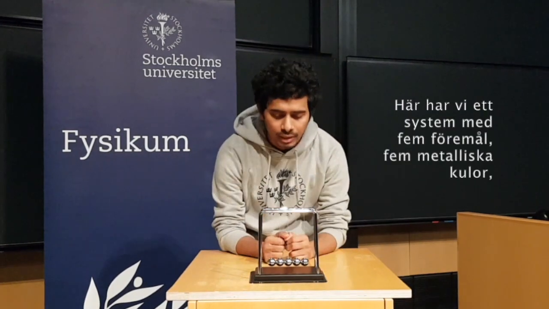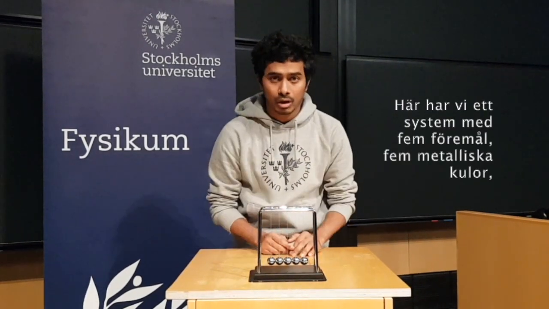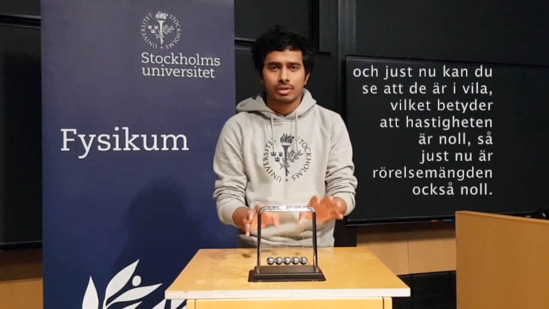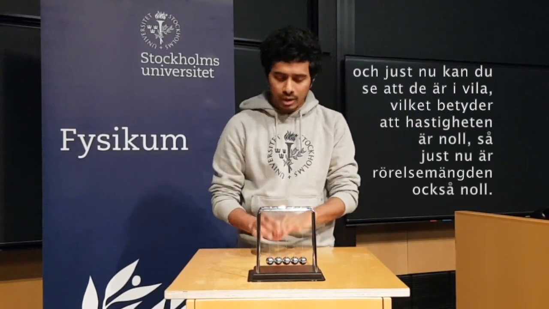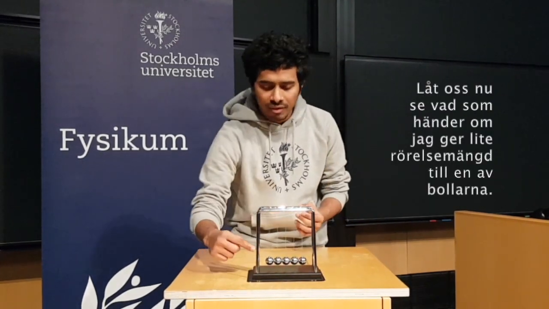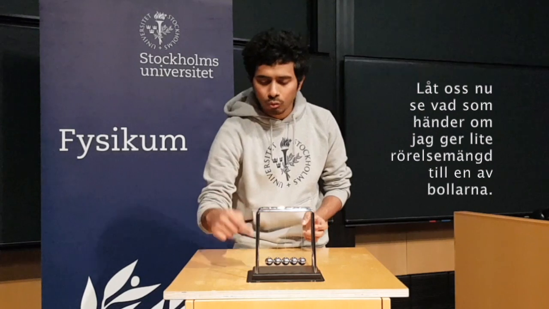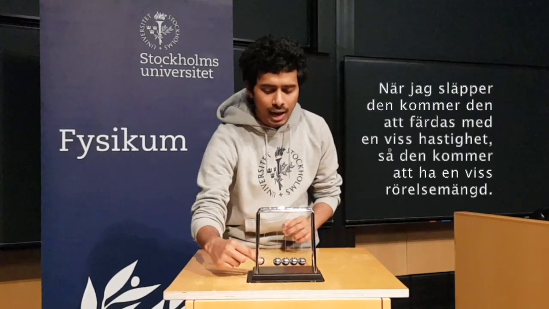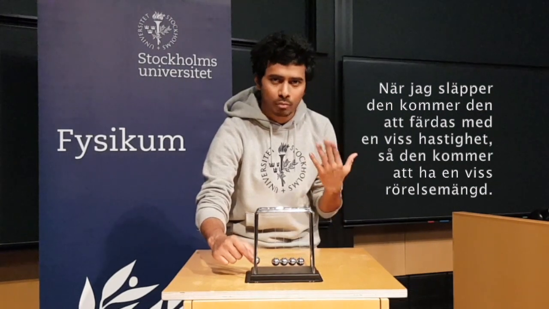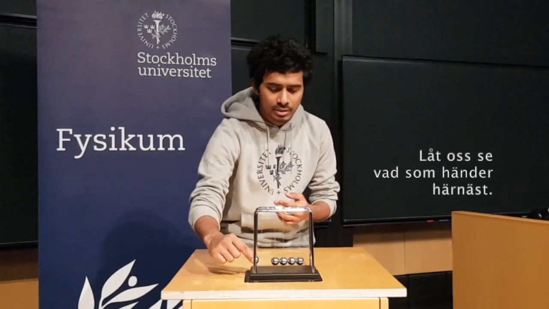Now let us see how it works in practice. Here we have a system of five metallic balls, and right now you can see that they are at rest, which means the velocity is 0, so the momentum is 0. Let's see what happens if I give a little bit of momentum to one of the balls. When I release this, it will travel with a certain velocity, so it will have a certain momentum. Let's observe what happens next.